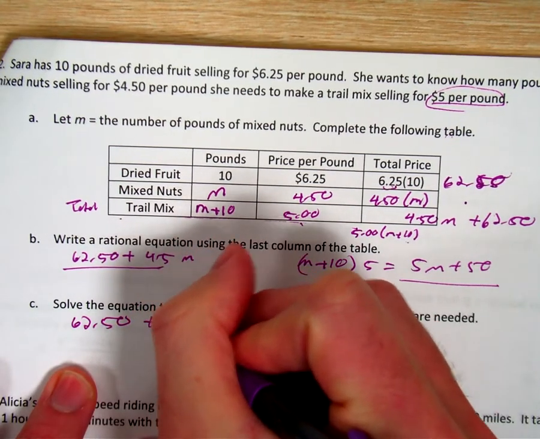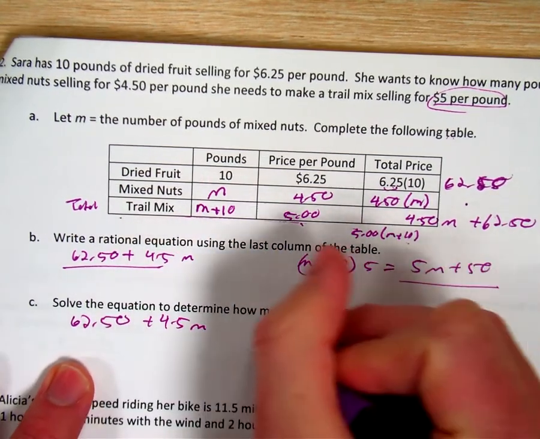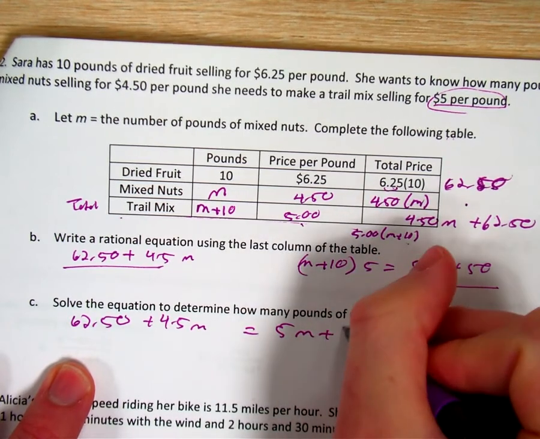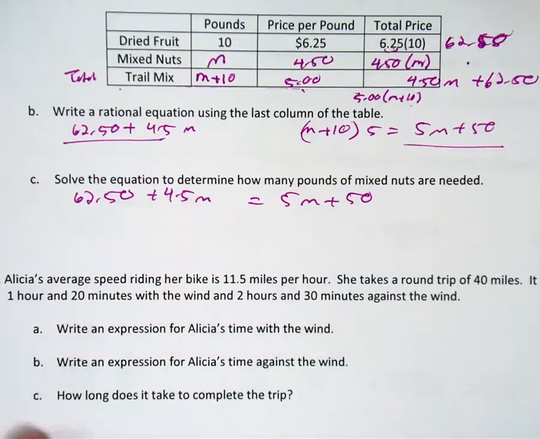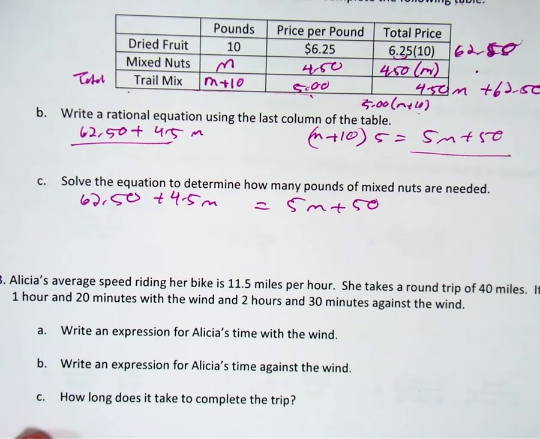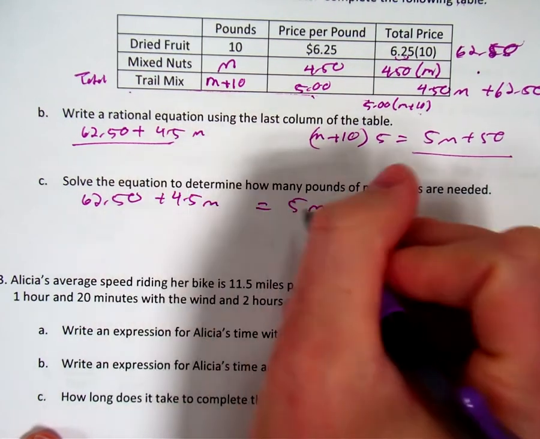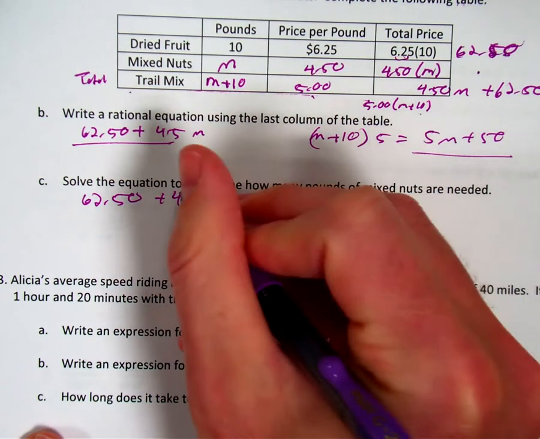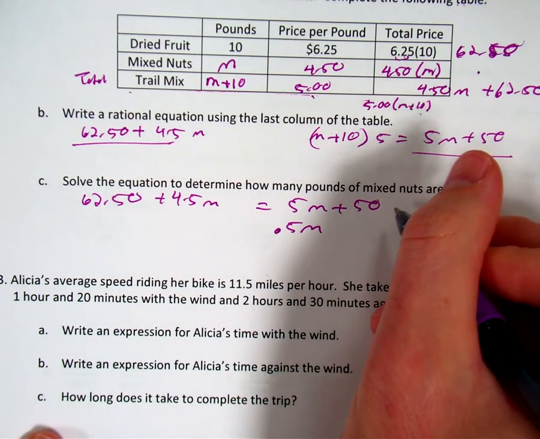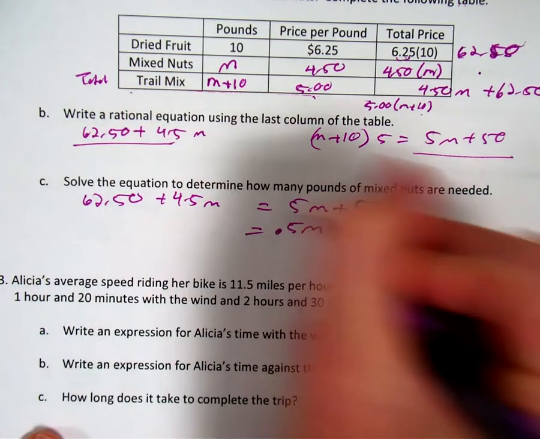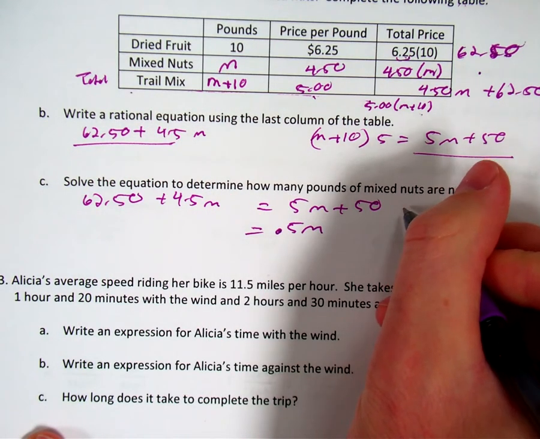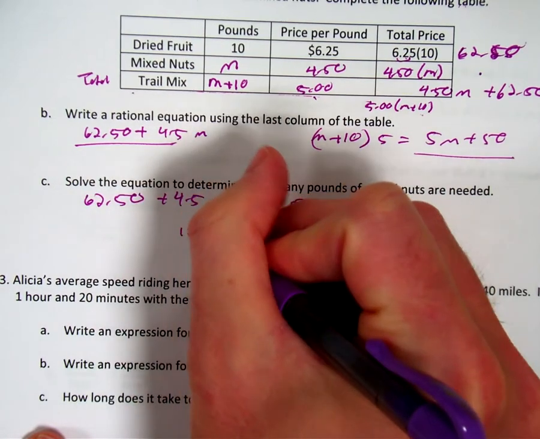62.50 plus 4.5M should also equal 5M plus 50. I'm going to subtract the 4.5M, so now this is 0.5M, right? 5 minus 4.5. And if I subtract the 50 over, 62.50 minus 50 is going to be 12.50.